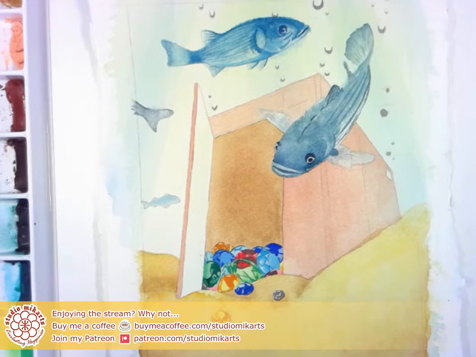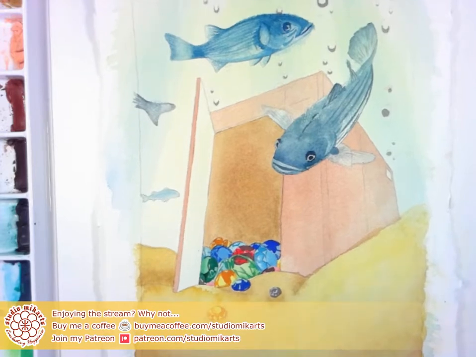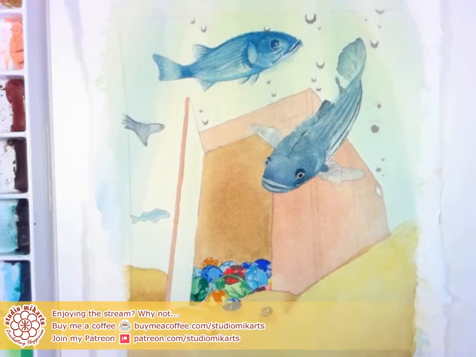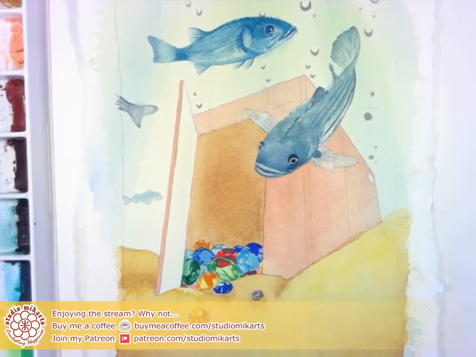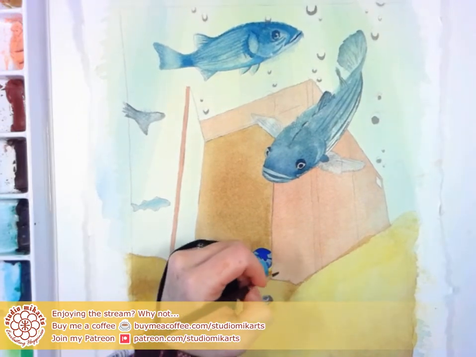Also, the bubbles really make the whole thing pop. Thank you. I think so too. Like it brings it to life or something. I don't know, something. I'm glad I remembered about that.